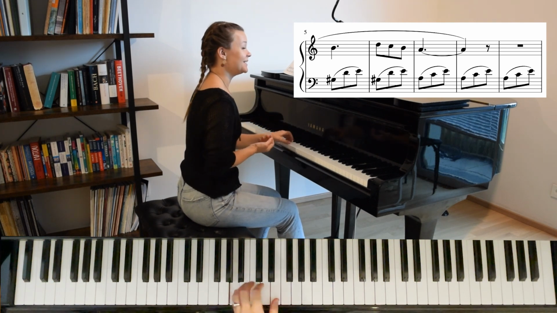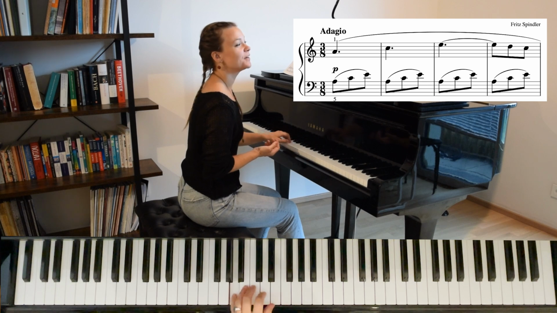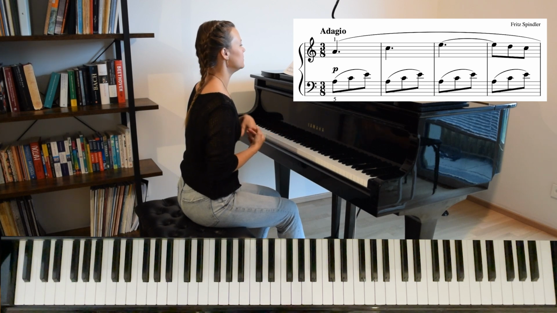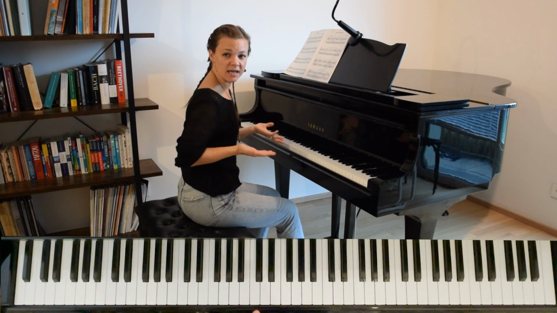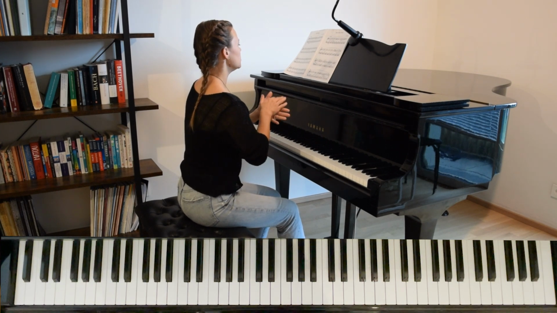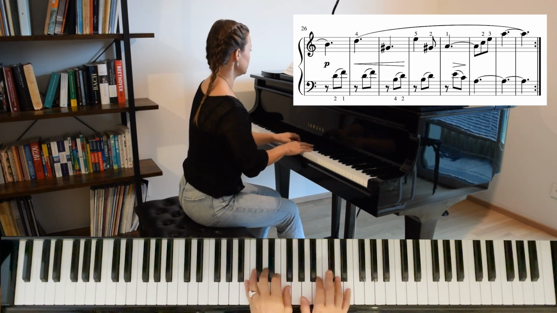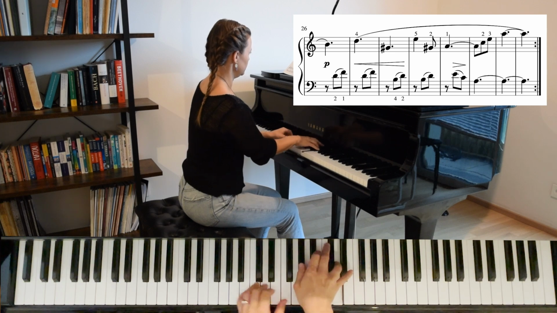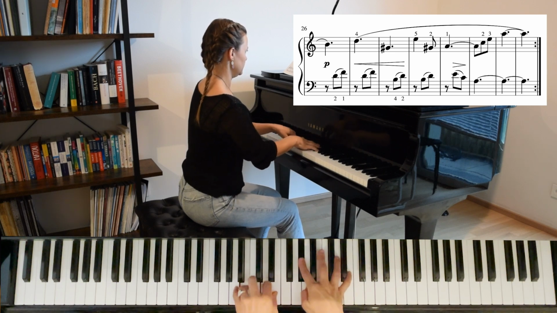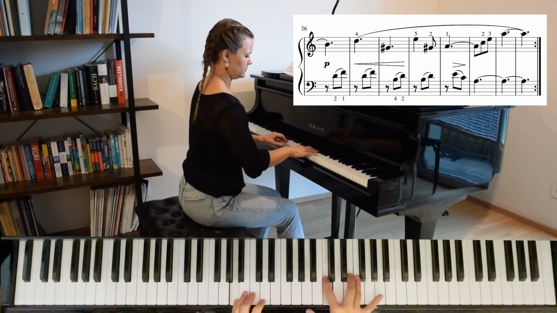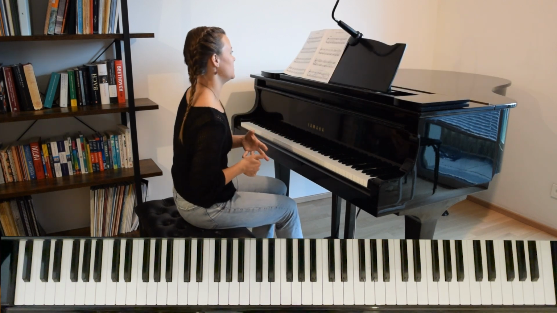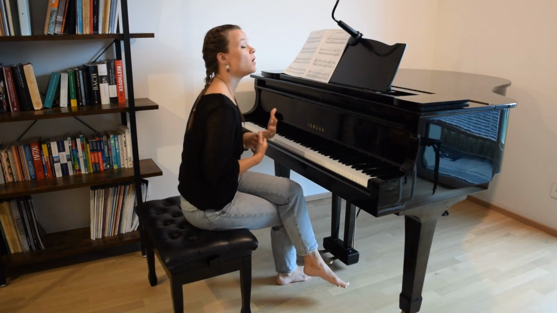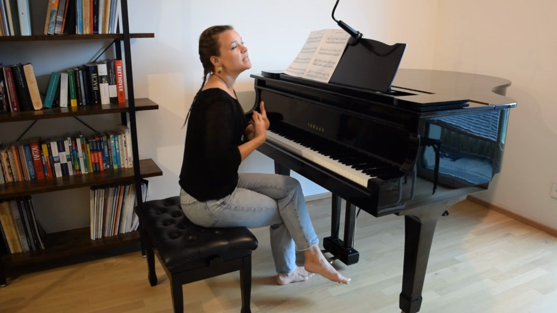Very minor. The left hand is also playing an A minor arpeggio almost the whole time. Very good indicator that we're probably in A minor, but let's check the end just to make sure. So let's see how that sounds. It also ends in A minor. And so that can already give you a very good clue.